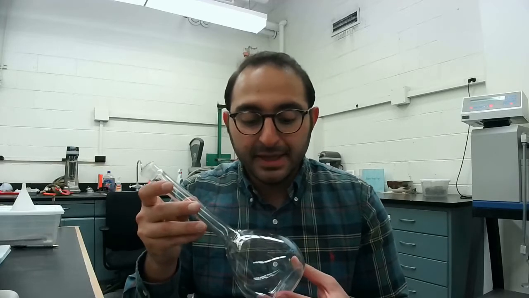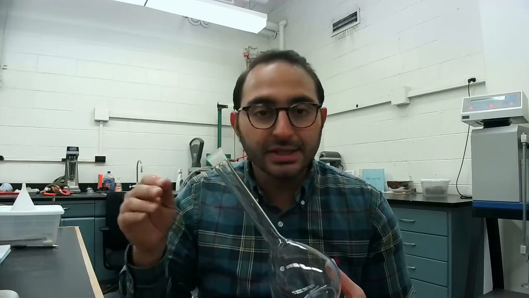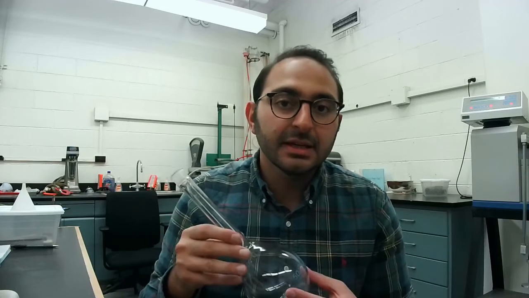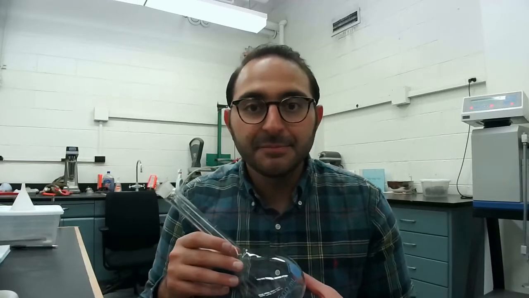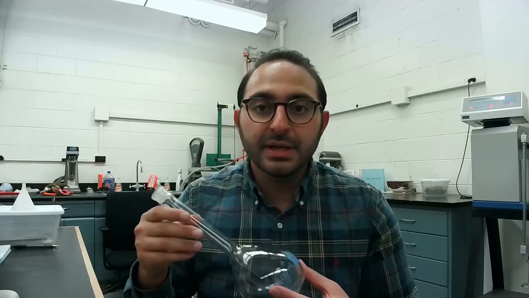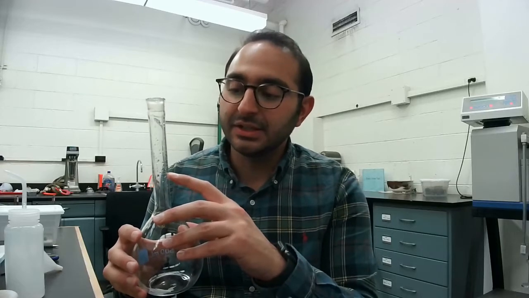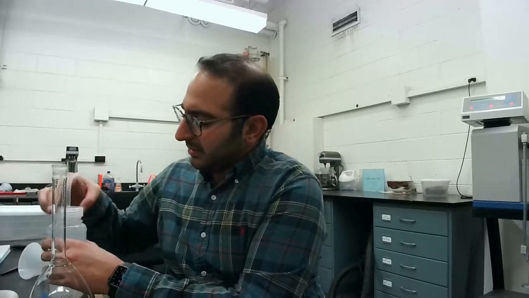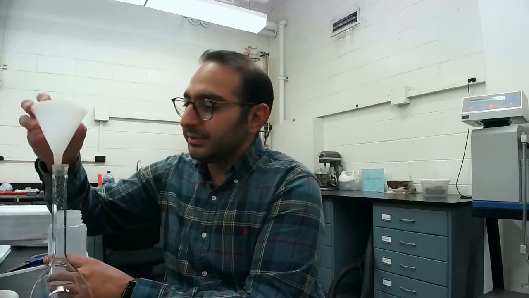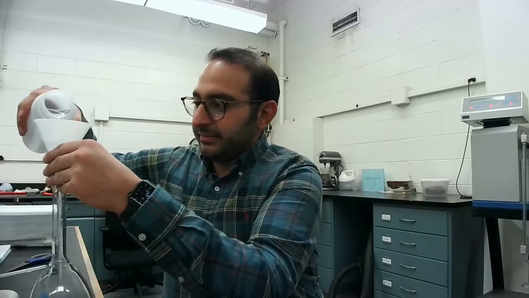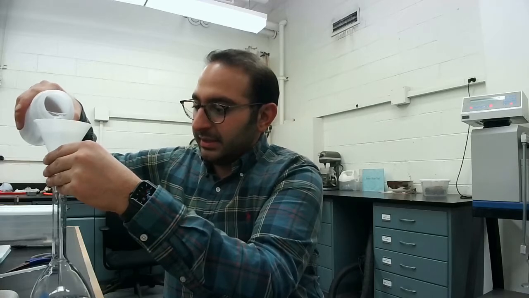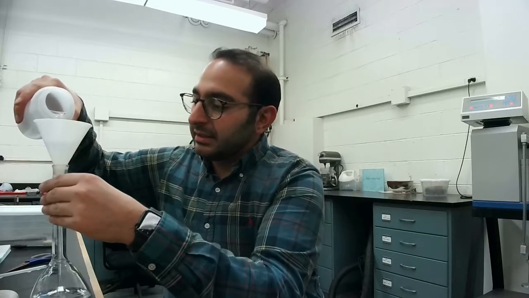So I need to first calibrate the pycnometer at a range of different temperatures of water, say between 20 and 30 degrees Celsius. Then add the soil, boil the mixture, and go through the rest of the procedures to be able to come up with the GS. Alright, so the first step is to add water to the pycnometer to the indication level. And I have some deionized water in this bottle that I will be pouring into the pycnometer up to the level that I need to.